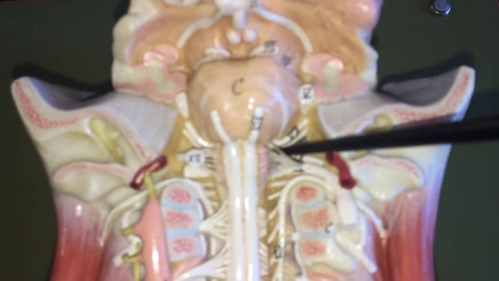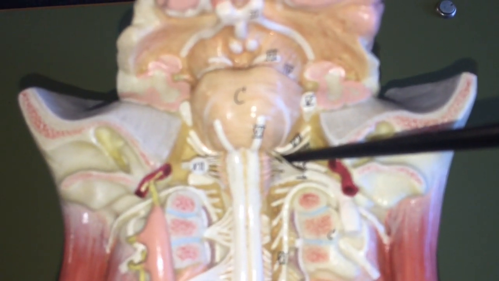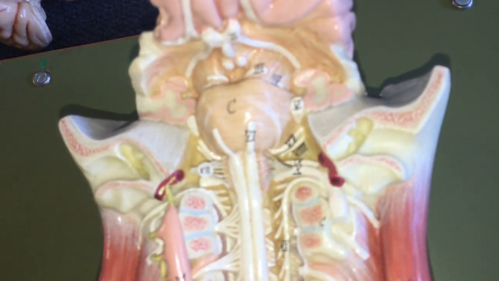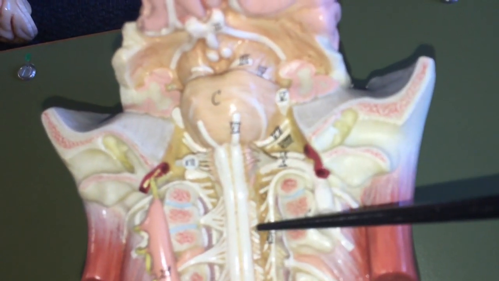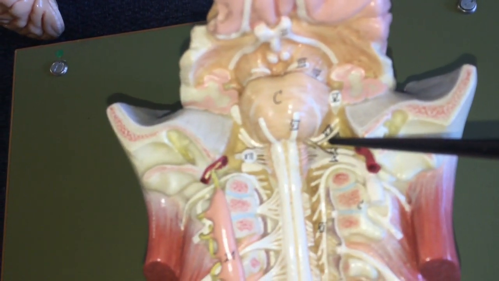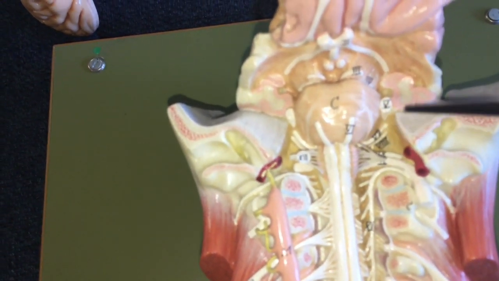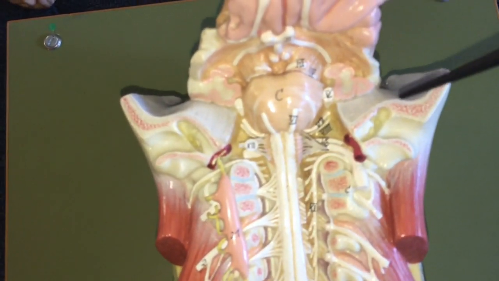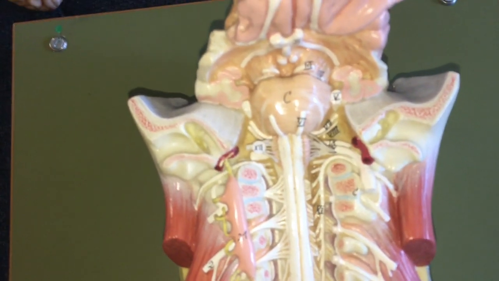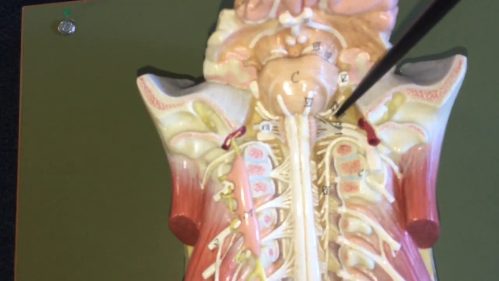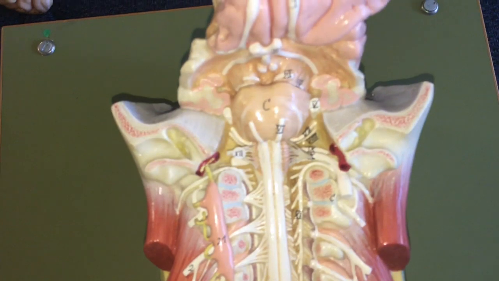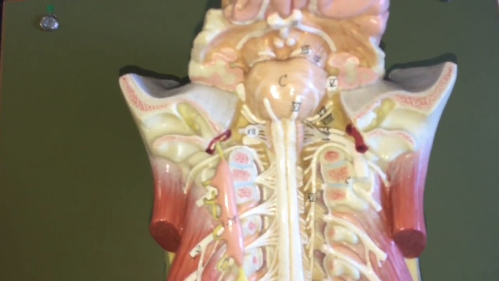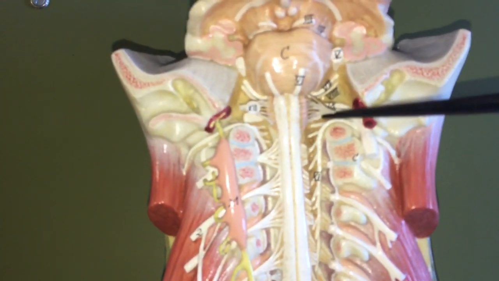Let me wait for it to focus. Is it going to focus? Okay. You can see it's right there next to the facial nerve. Cranial nerve 8. Okay, that was cranial nerve 8. Cranial nerve 9, just below it, coming off the medulla oblongata, called the glossopharyngeal nerve. Just inferior to that, the vagus nerve.